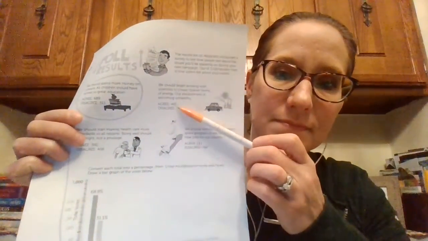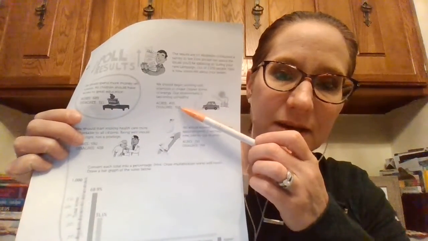And for that one, 495 people agree. So think about how you would change that to a decimal. And disagree is 505. So that one's almost split down the middle. It's only a difference of 10 people. 495 to 505. So this would become 49.5, and this would become 50.5.